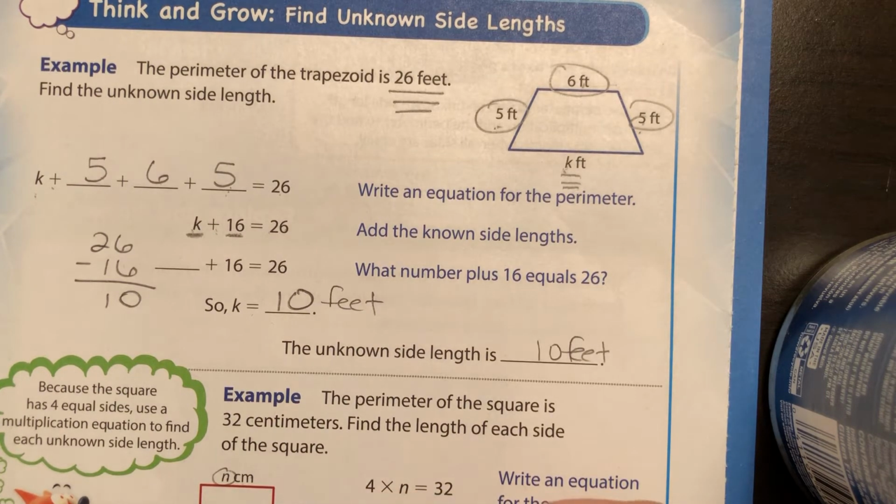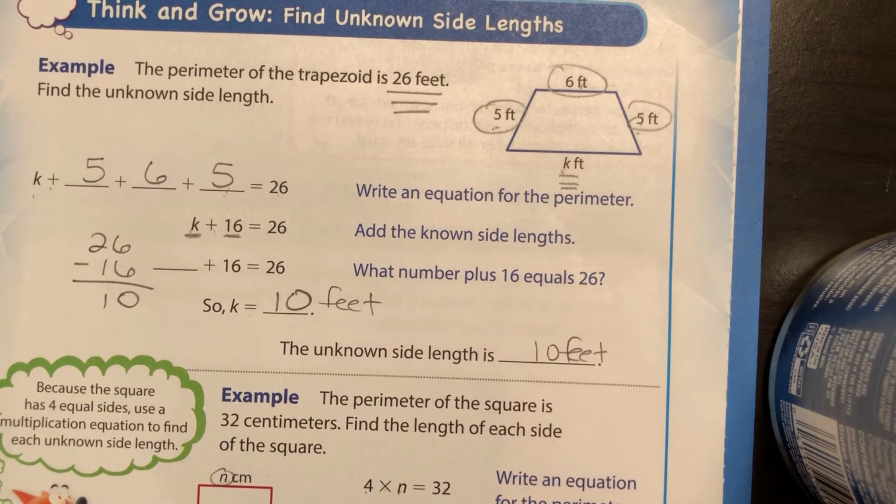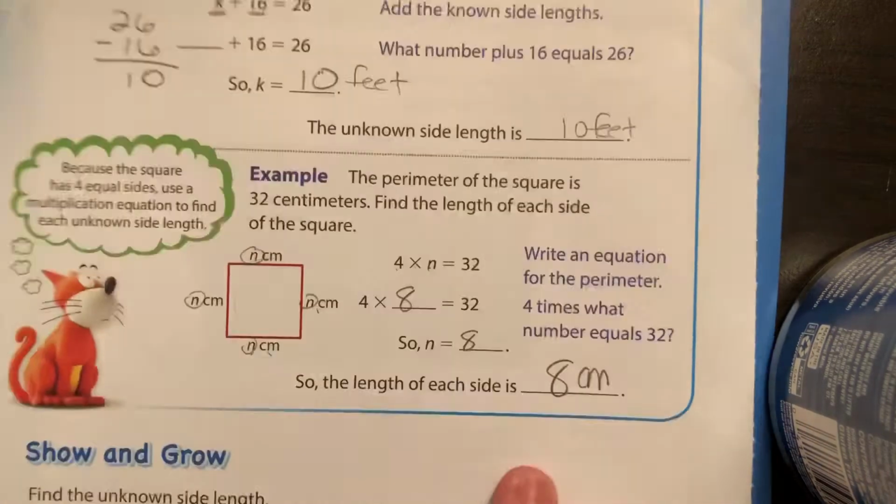A square has 4 sides, right? That means that 4 times that same number has to equal 32. Knowing your basic facts, you know that 32 divided by 4, which is the inverse operation of multiplication, is 8. So the missing side is 8. The only reason this works dividing by 4 is because this is a square and all squares have the same length sides, okay? Each side is 8 centimeters.